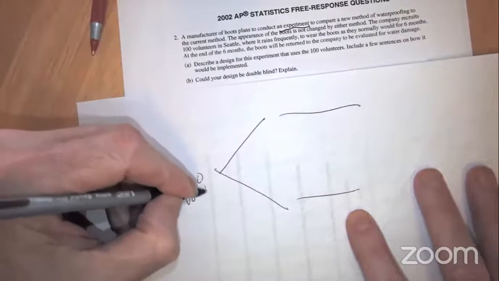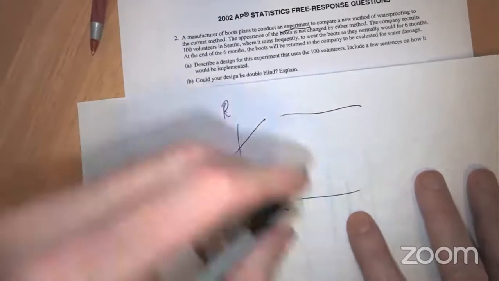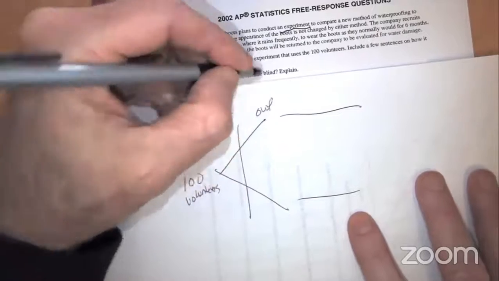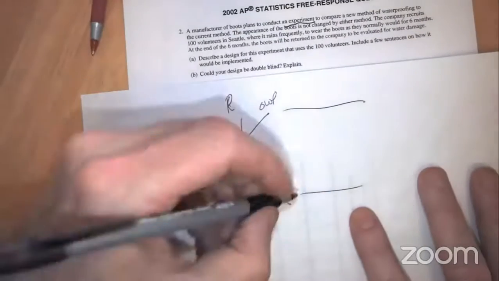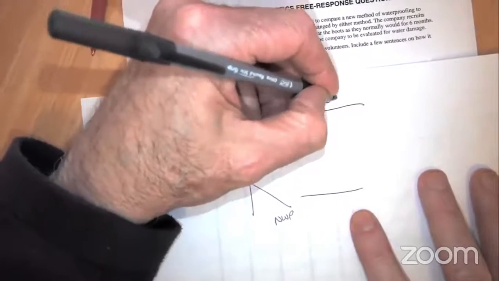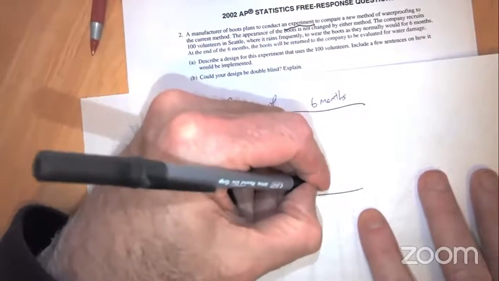And so, here's my 100 volunteers. And usually my kids put a big R here, and I guess that means randomize. Here's my old waterproofing up here, and here's my new waterproofing. And they wear them for 6 months, and then they come back and they evaluate the boots, record any damage, leaks, those types of things.